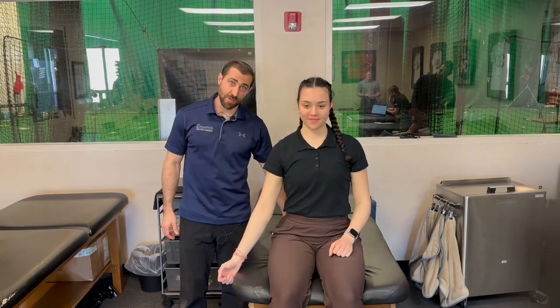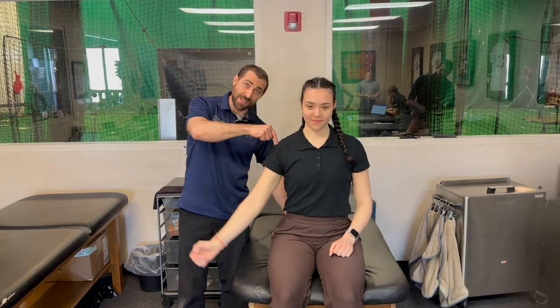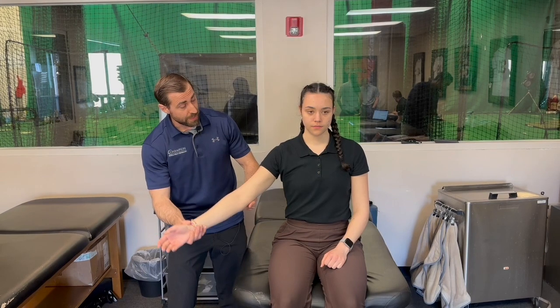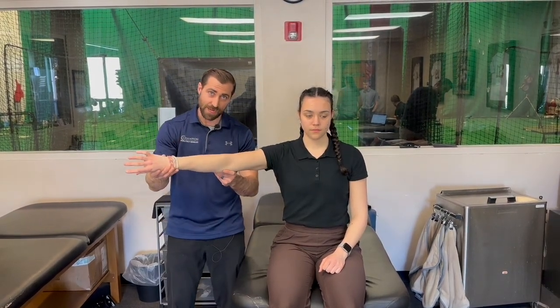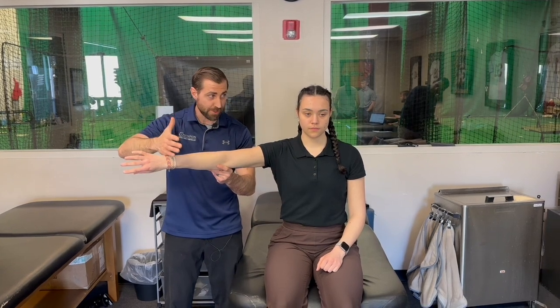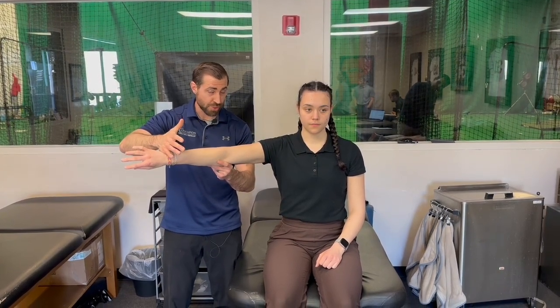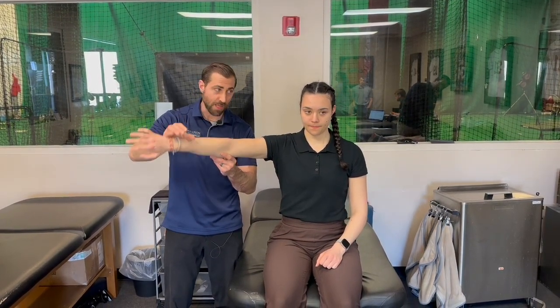These next tests are going to be specific for the supraspinatus tendon. Empty can test, or the Jobe test. From here, you're going to take your patient's arm in the scapular plane, raise up to 90 degrees. From here, you internally rotate so the thumb is facing down. And from here, I'm going to try to push down on your arm. Resist that motion, don't let me push you. Push, push, push, and then relax. A positive test would be a reproduction of the patient's familiar pain or symptoms.